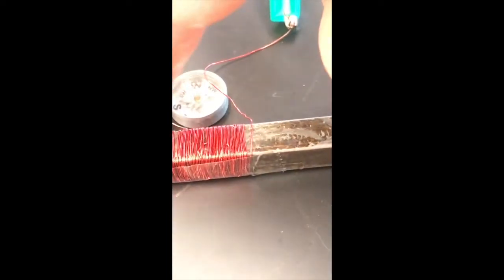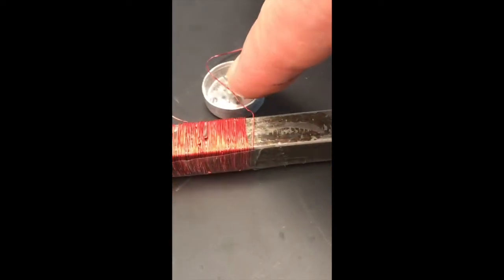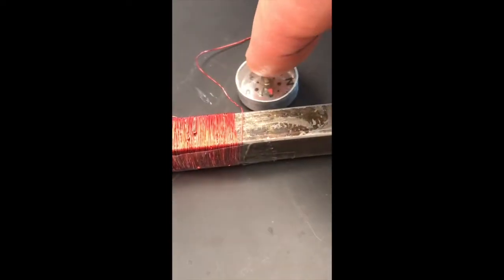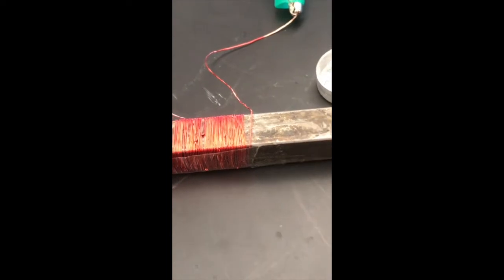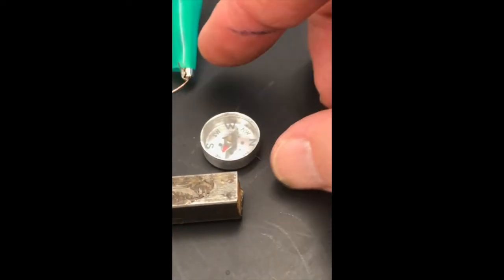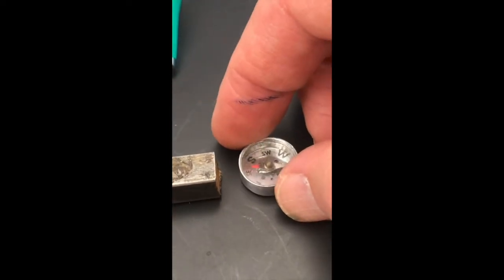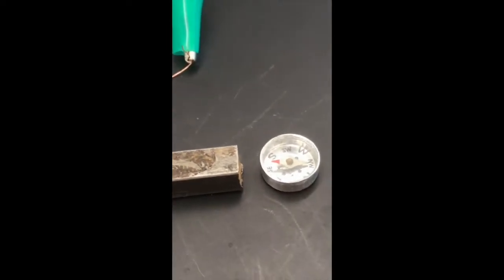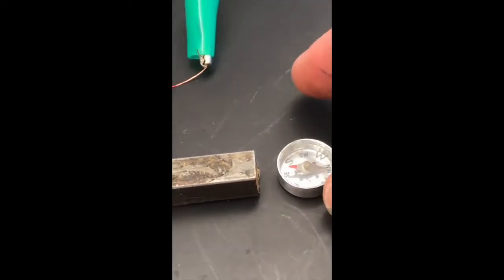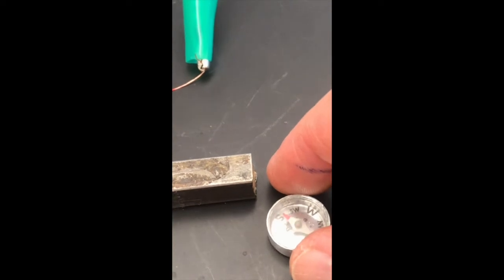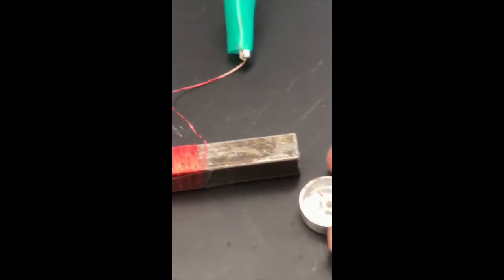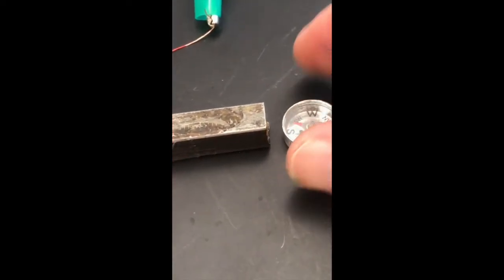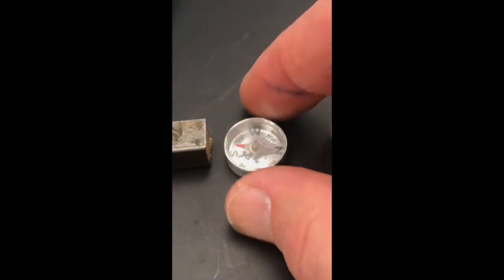If I bring it over farther, it starts turning. And then when I bring it back to the corner, it's pointing in towards the corner. And if I bring it around, it points back directly towards the magnet. And we can repeat as much as we want. So we can see that it's a magnet because the compass points towards it. It moves the compass needle.